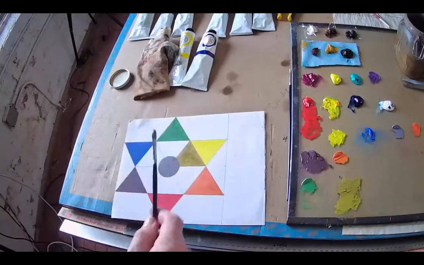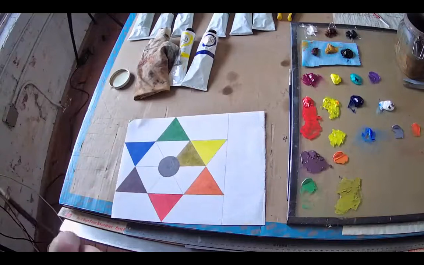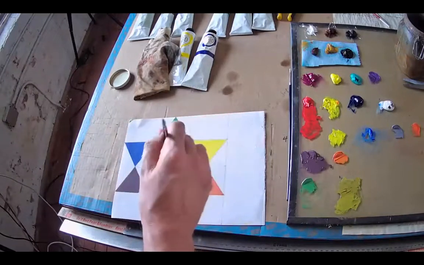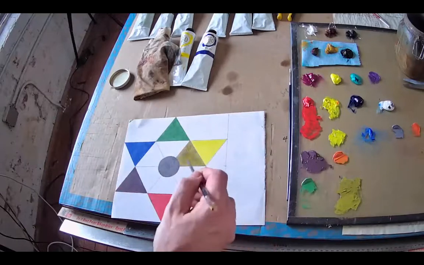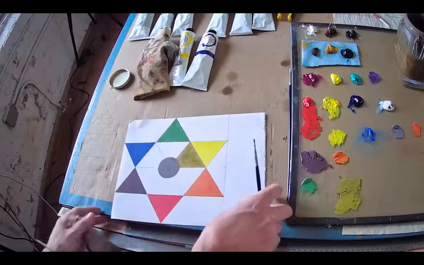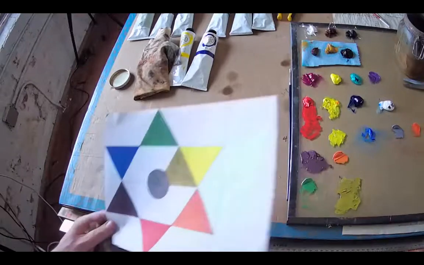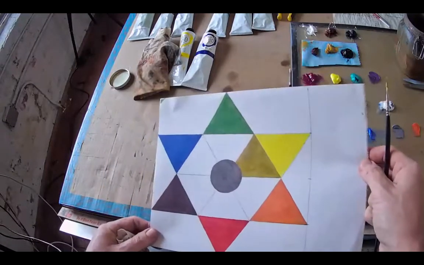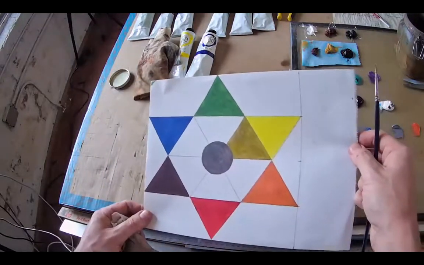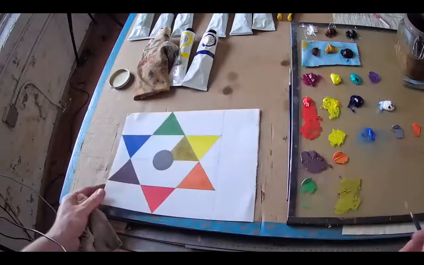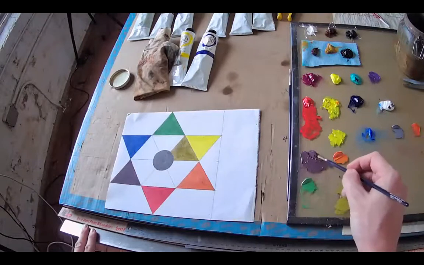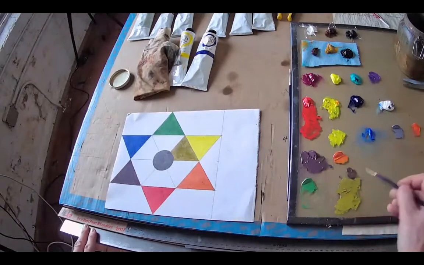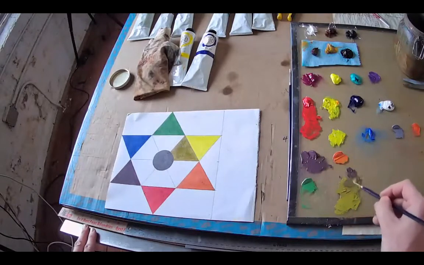Okay, so I have my primaries and secondaries, my middle gray, and now I have one wedge of a gray yellow. It looks a little bit green. That's okay. You can see that a little bit better. So I have my gray yellow. I'm now going to go to the other side and make a gray violet. So I'm going to take my violet and add a little bit of yellow.